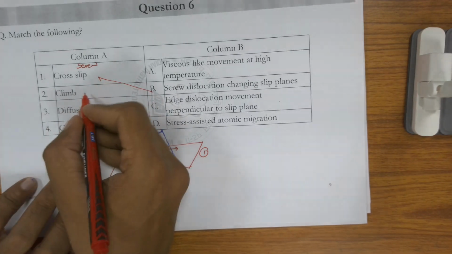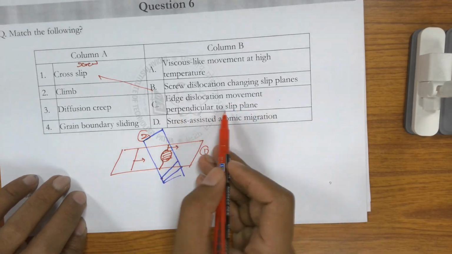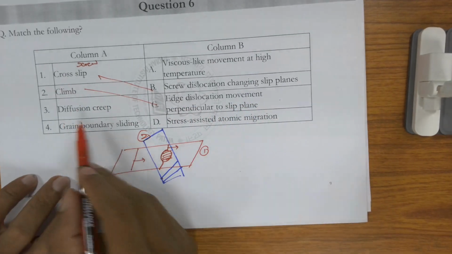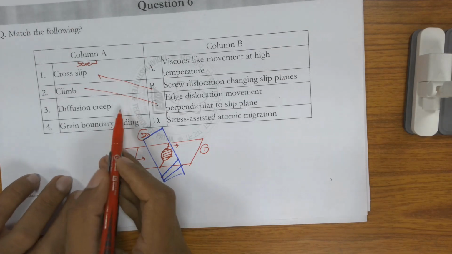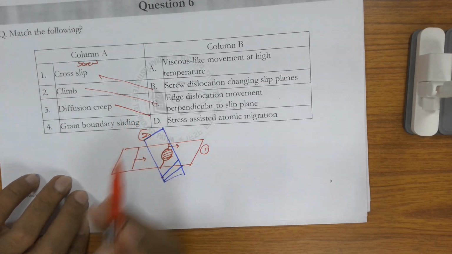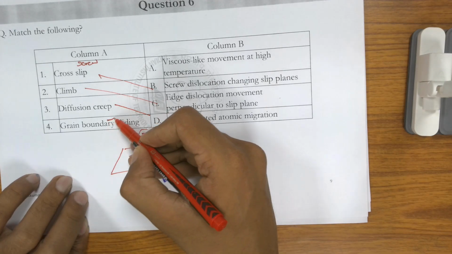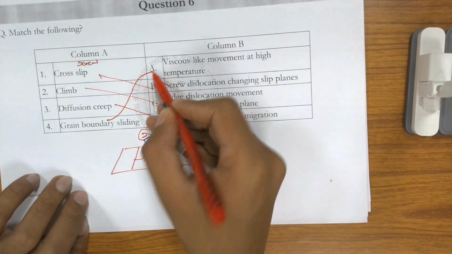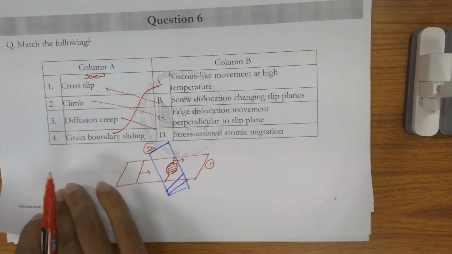So now climb is done by the edge dislocation, we know, right? So the edge dislocation movement perpendicular to the slip plane. Perfect. Diffusion creep, we know that it is a stress assisted atomic migration, right? So more is the stress, more is the diffusion creep. Grain boundary sliding, it's a viscous like movement at the high temperature. So with that, we have solved this question number 6.